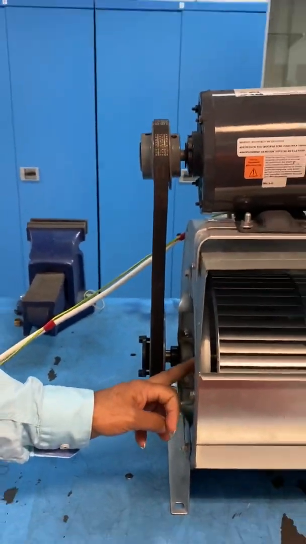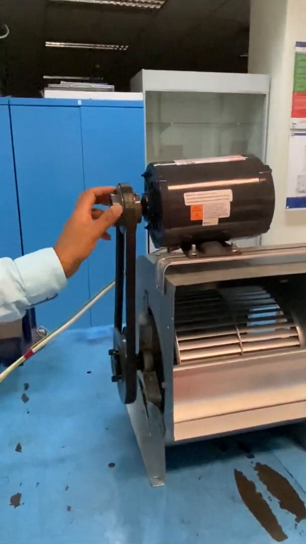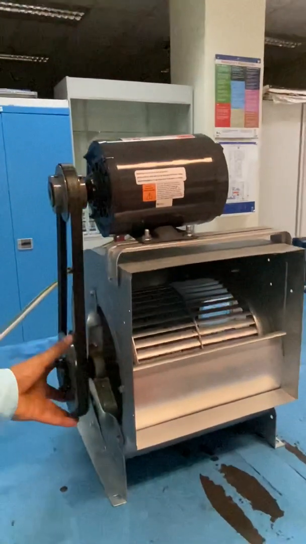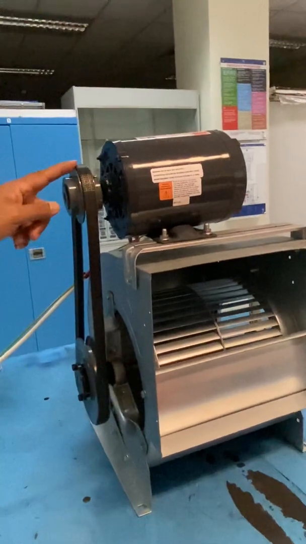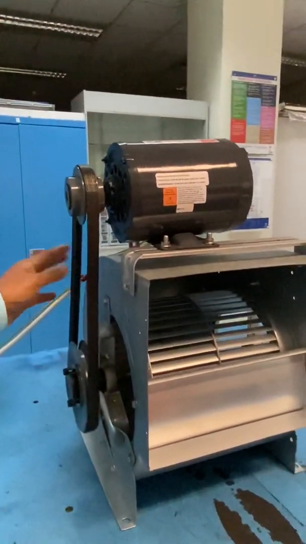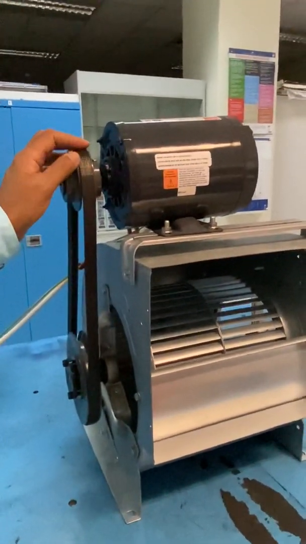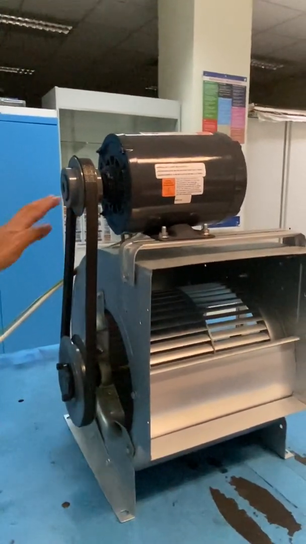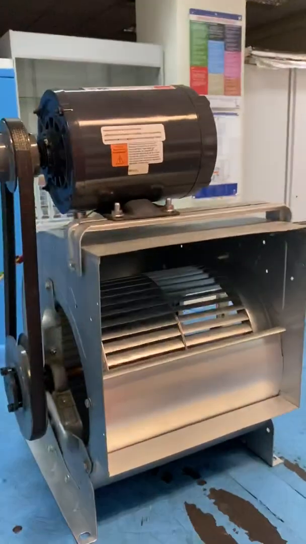And this blower is driven by a motor here. This is the motor, and there is a driver pulley. This is the driver pulley, and this is the driven pulley of the impeller. The driver pulley and driven pulley are connected by means of a V-belt. This V-belt transmits the power from the motor to the impeller. And this is the body casing. These are the important parts of the blower.